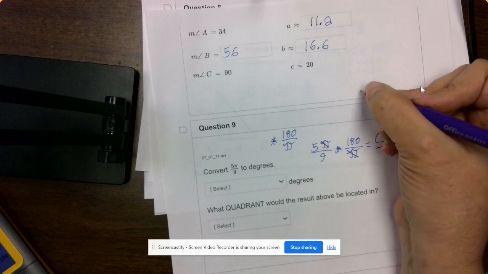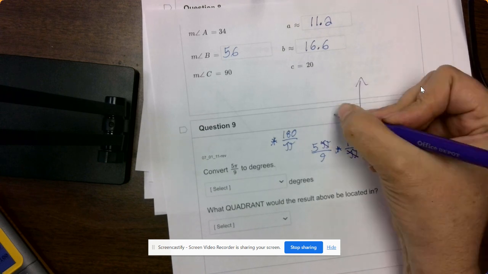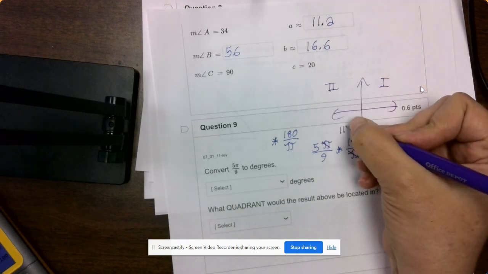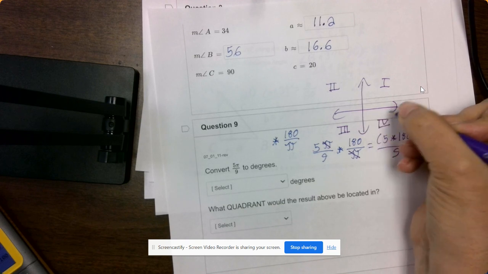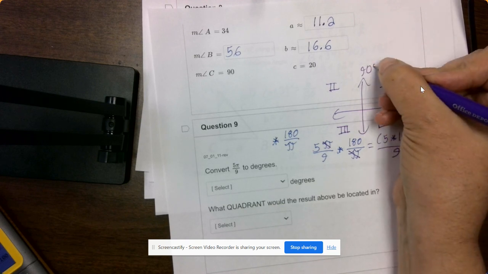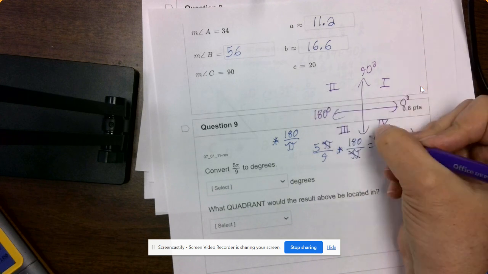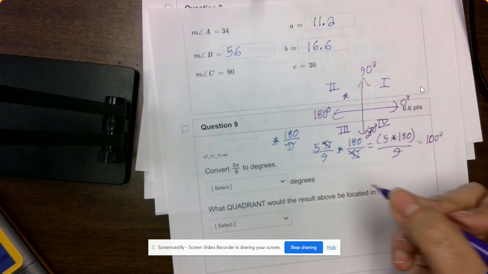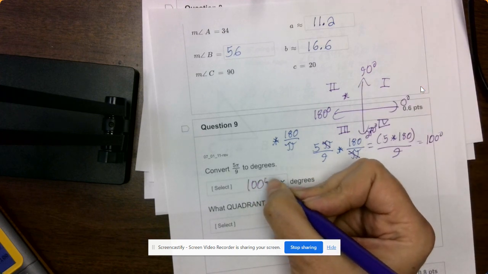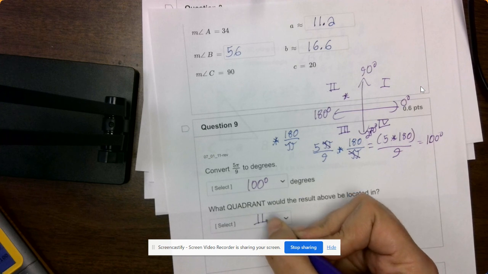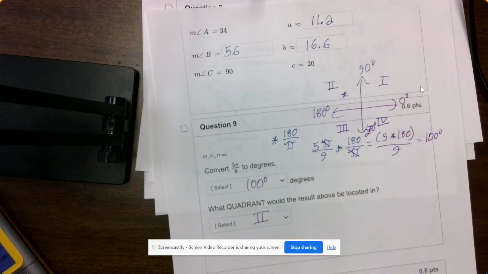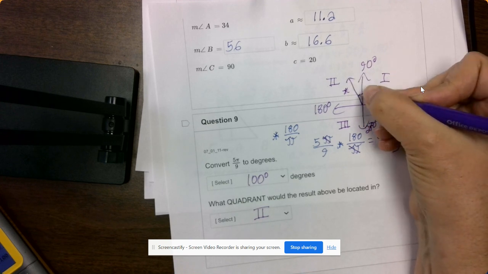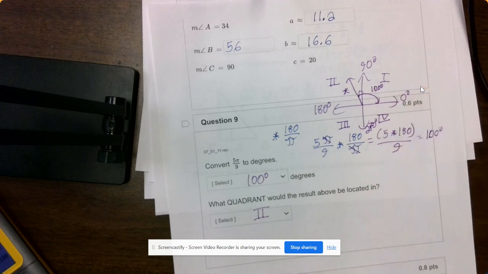They asked us which quadrant it would be. So everybody, 1, 2. Remember, we go counterclockwise. Okay, so this would be 0 degrees. This would be 90, 180, 270. Okay, so it would be here. So it'd be 100 degrees, and it would be in quadrant 2. That 100-degree angle would be over here. So in quadrant 2.